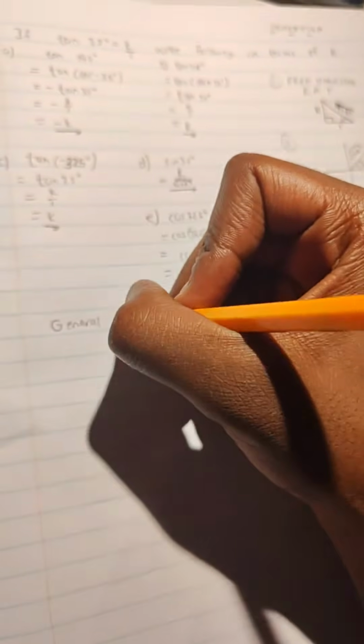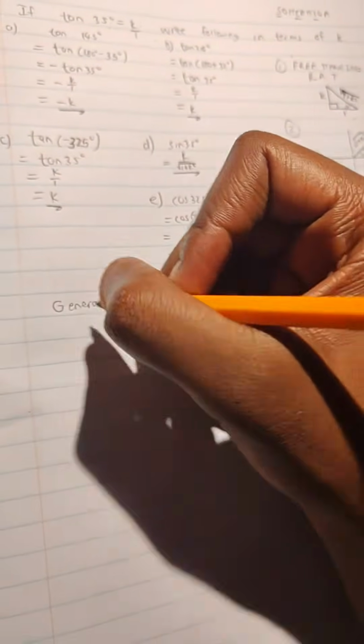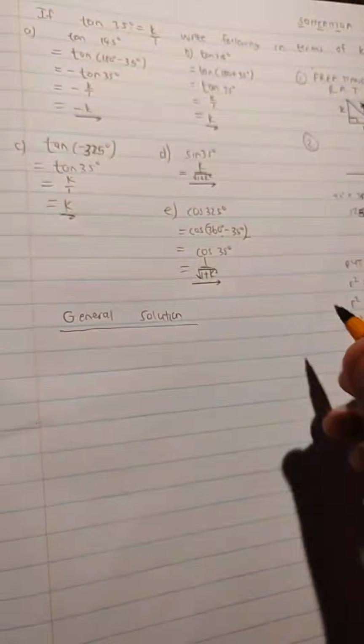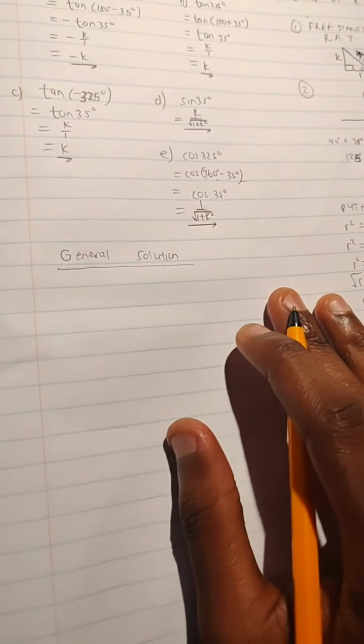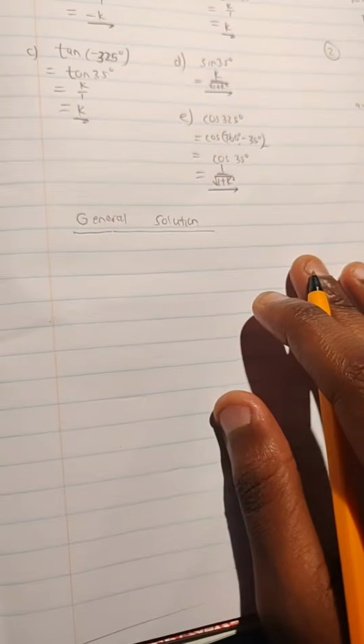Okay, I'm just gonna close this with the general solution and solving of equations. General solution. Okay, let's start very basic.